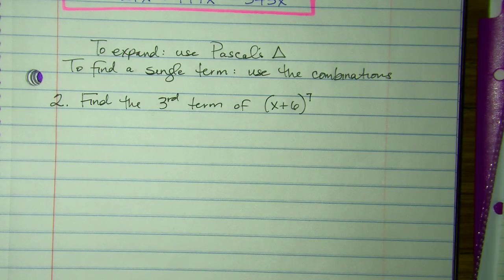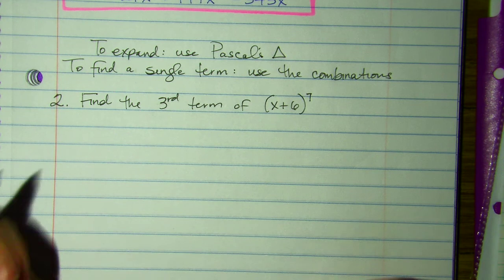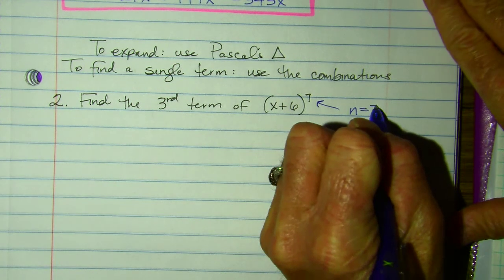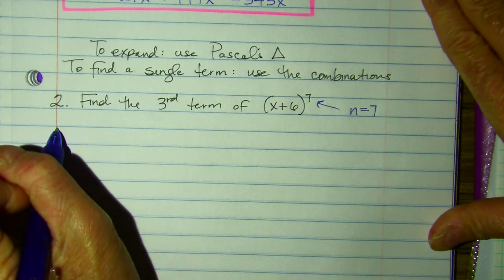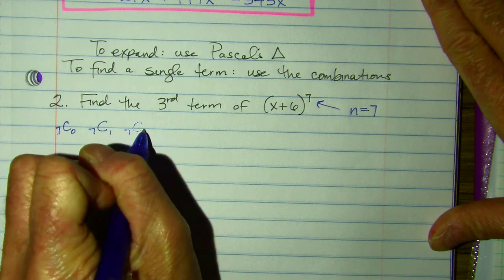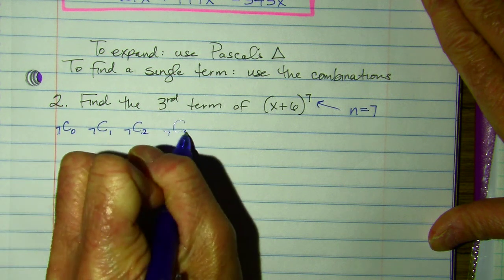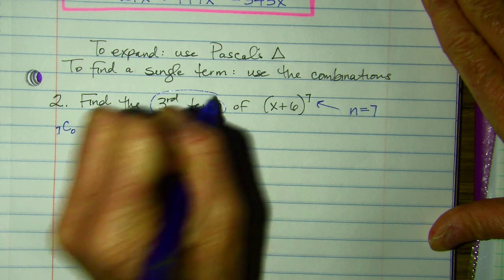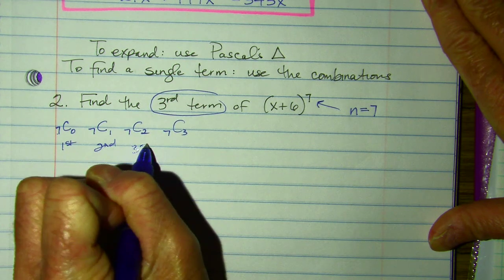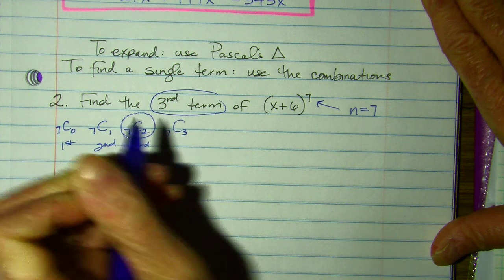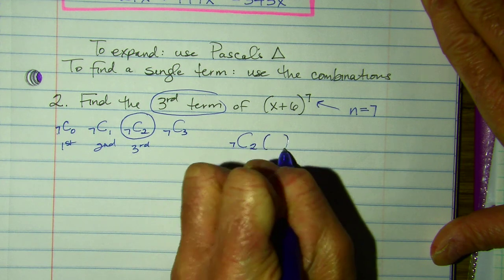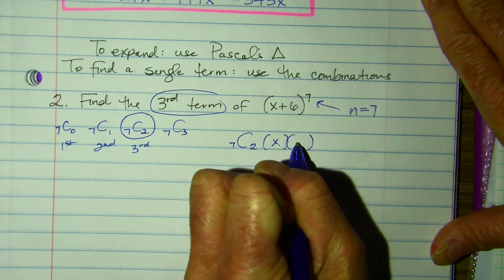They're wanting the third. So here's what I would do. I know that n equals 7. So 7C0, 7C1, 7C2, and I could keep going, but they ask for the third term. This would be first, second, third. So that is the combination I'm going to use. So 7C2.